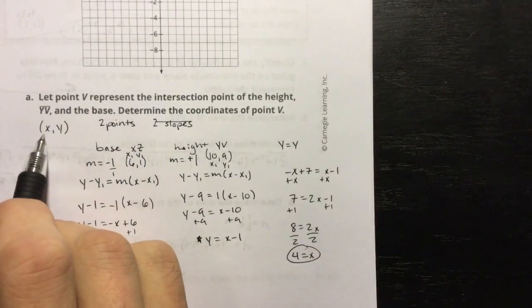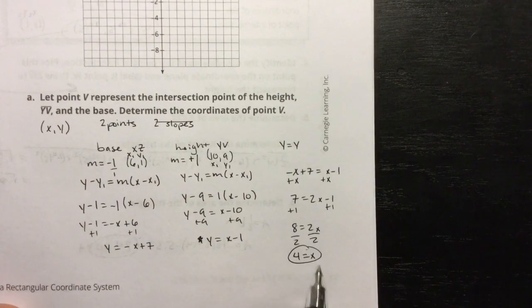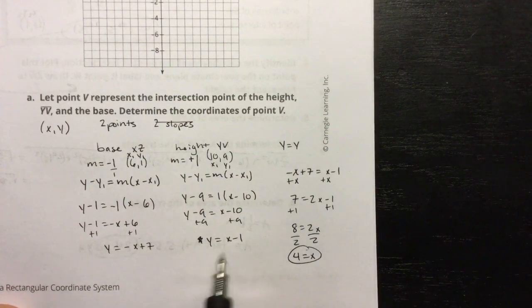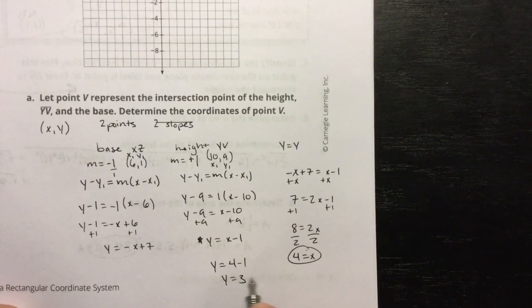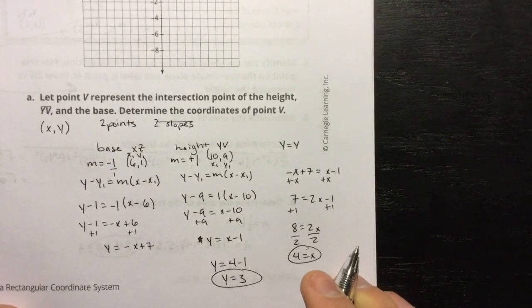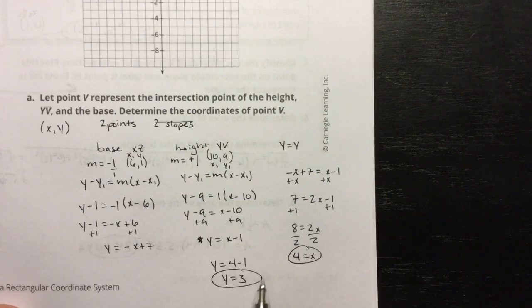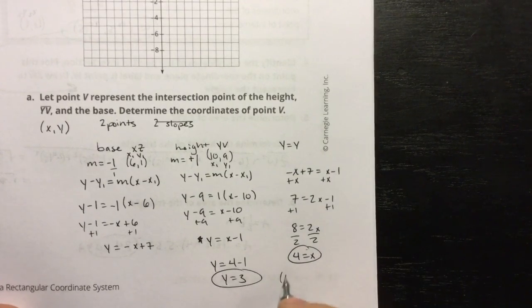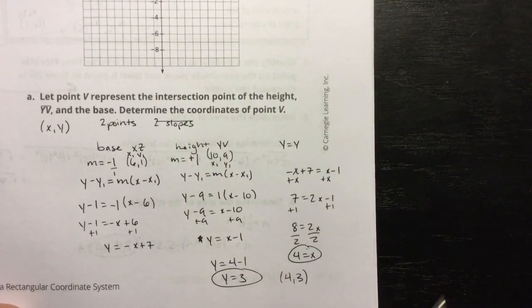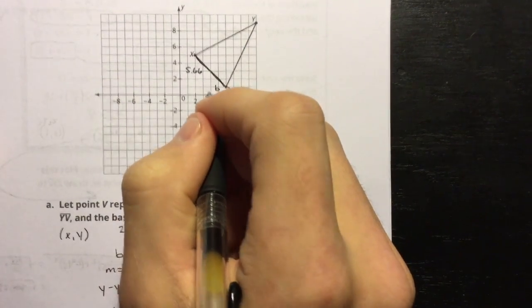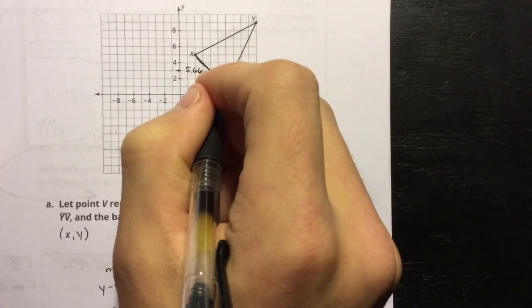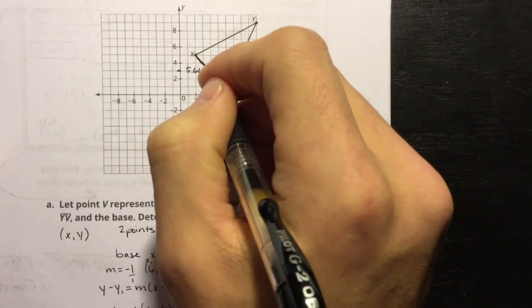Now I have one of my two values that I'm looking for. Now that I have this, I can plug it into either one of these equations. Neither of these are very hard. I'm going to go ahead and plug it into here. So y equals 4 minus 1, which means that y equals 3. So my point of intersection, my point V, is going to be at the coordinate 4, 3. Coming back up to our graph, if I go to 4, that's right here, and 3 right here, plot that, that's point V.